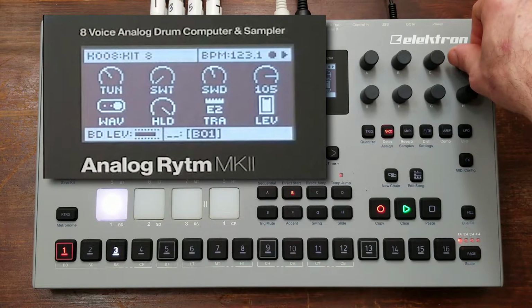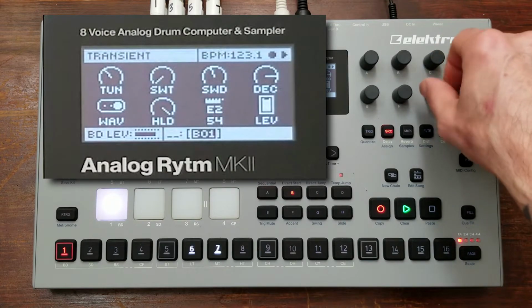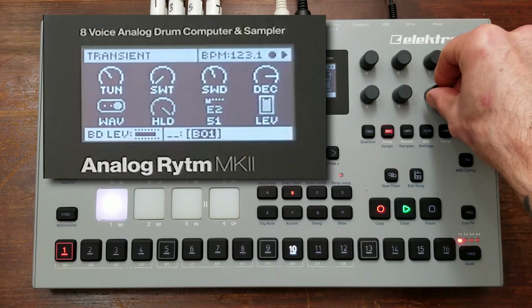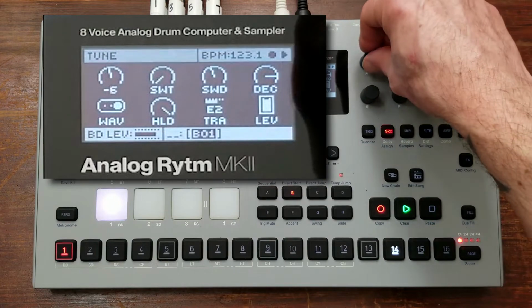So you see that the transient is just at the beginning. And you can turn the volume down by doing like that.